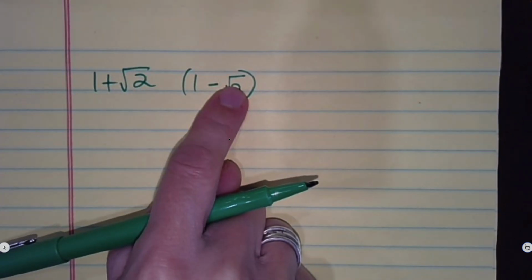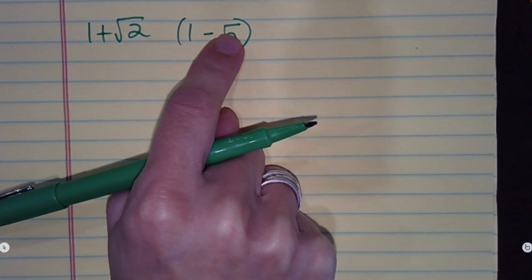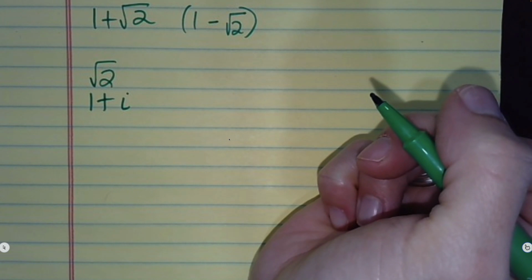What does quartic mean? Like 4. And it has rational coefficients. That's important. They tell us that square root of 2 and 1 plus i are roots. What are the other 2 roots? If it's quartic, we're going to have 4 roots. What do you think? 1 minus i is one of them, and what's the other one going to be?